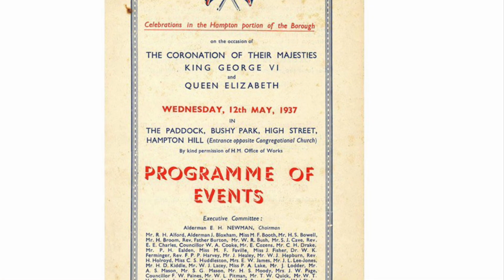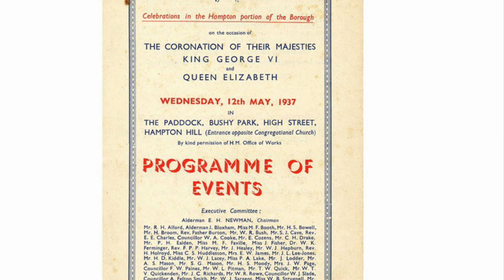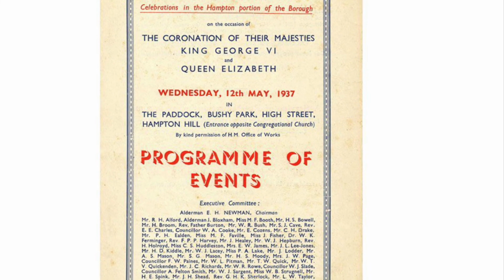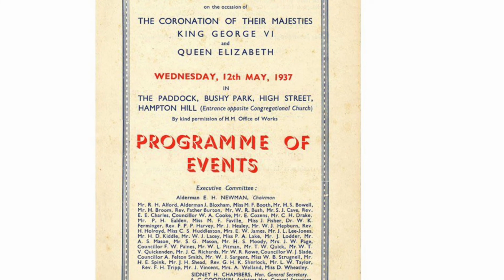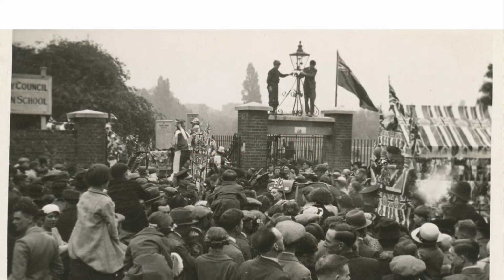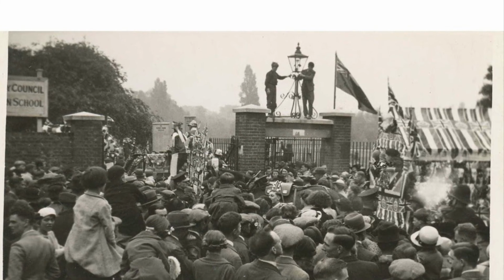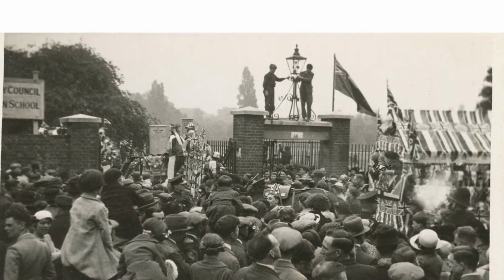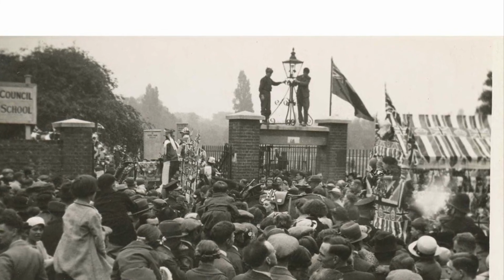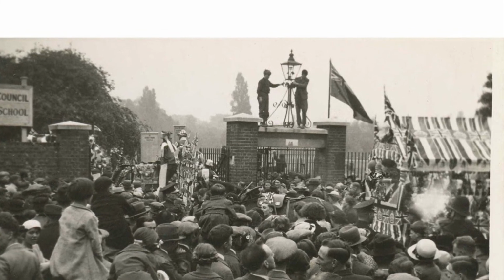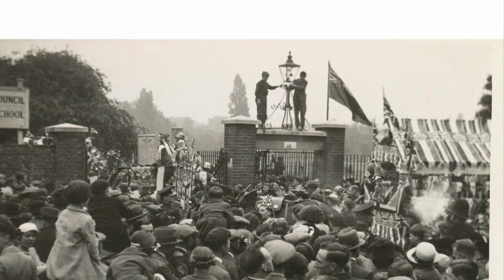So the 1937 coronation of George VI we can see here, and this is the programme for the events that were held in the paddock in Bushy Park. And this next view shows a float about to enter the gates into the park. Note you can see part of a notice on the left-hand side, which would have said in full London County Council King's Canadian School, which we touched on previously, and that was housed in Upper Lodge, of course.